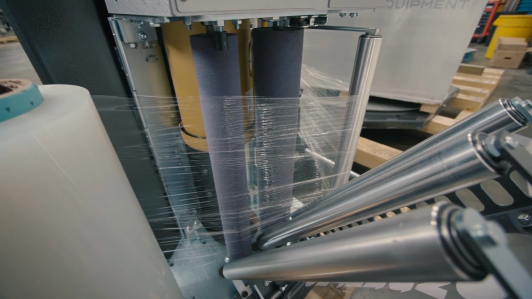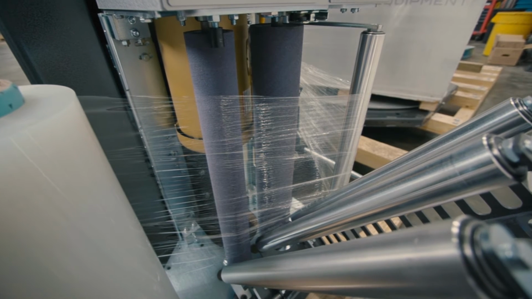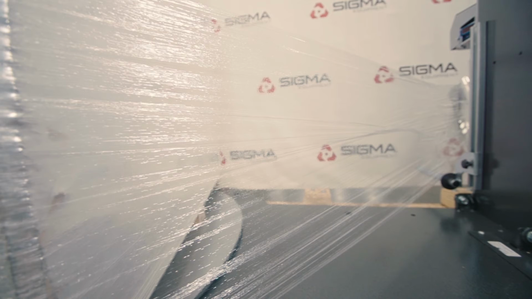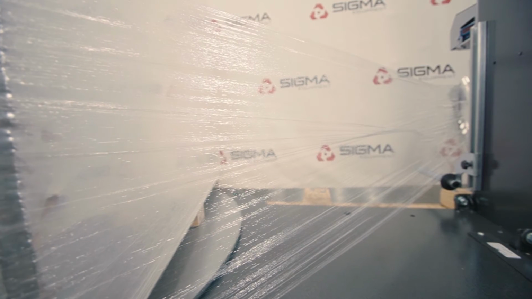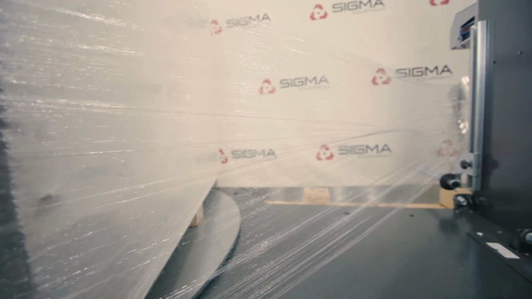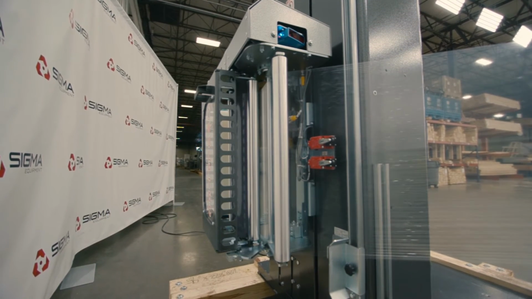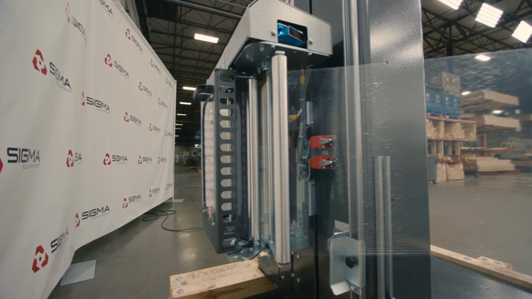After opening the carriage door, the film must be fed through the tension rollers and around the dancer bar. The tension rollers stretch the film so that once it wraps around the product, it will compress and shrink the wrap. The dancer bar is on a spring-loaded hinge and is used to call for more film from the carriage.